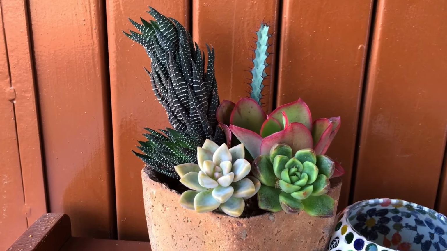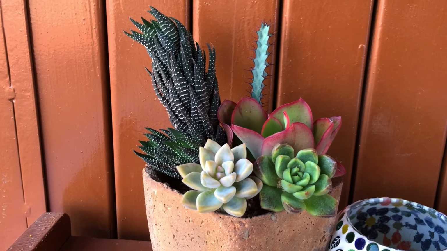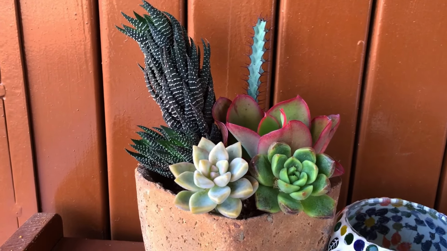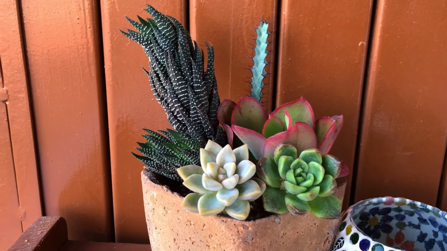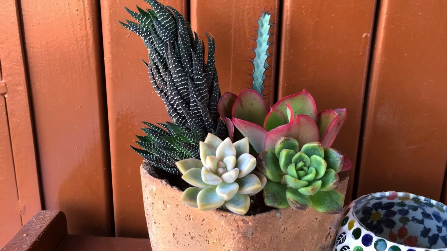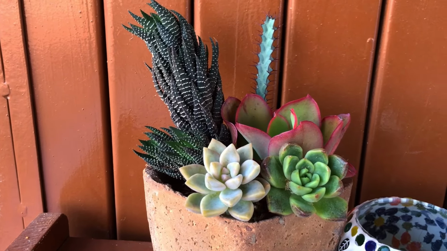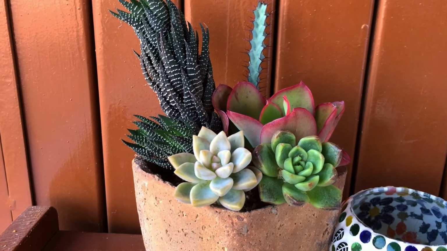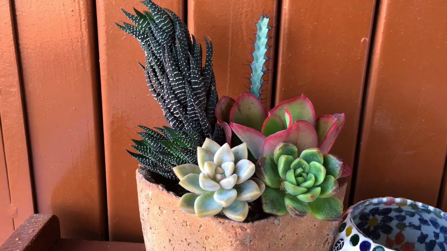I'm not saying that you cannot keep a bunch of succulents together. Definitely you can make a very compact arrangement if you like, but ensure that these succulents have the same requirements in terms of watering, in terms of light. And if you are from a region where your succulents tend to go dormant and non-dormant, then you'll have to have another division in terms of dormancy and non-dormancy.